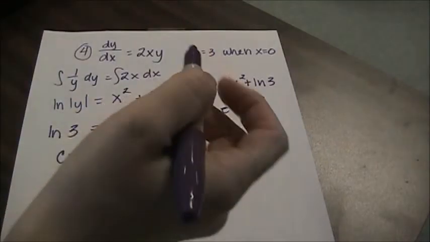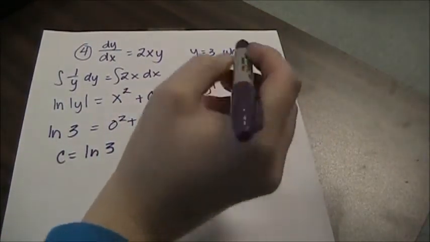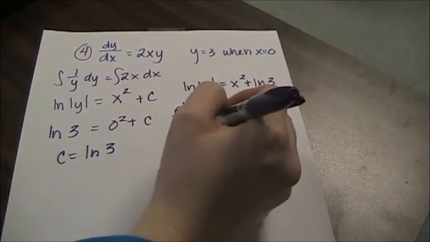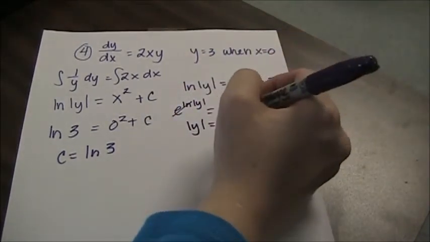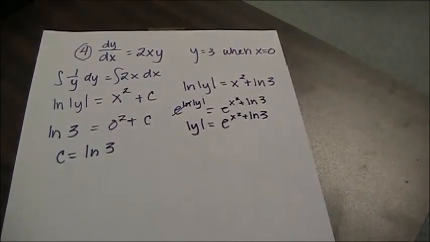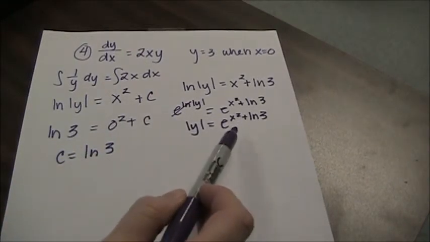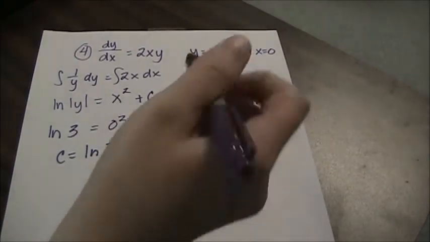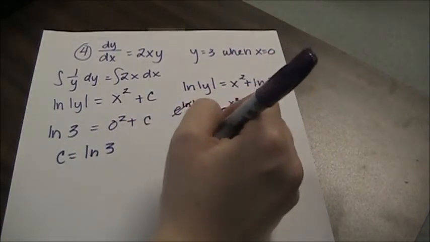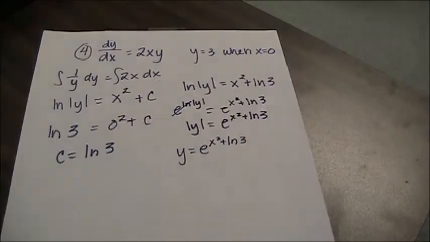And then what happens when I raise a natural log as an exponent of e, those eliminate. So I have the absolute value of y equals e to the x squared plus natural log of 3. Now at this point, I need to do a little thinking through, and e raised to any power will always be positive. So that means I can drop the absolute value bars. And I now have my particular solution solved explicitly.